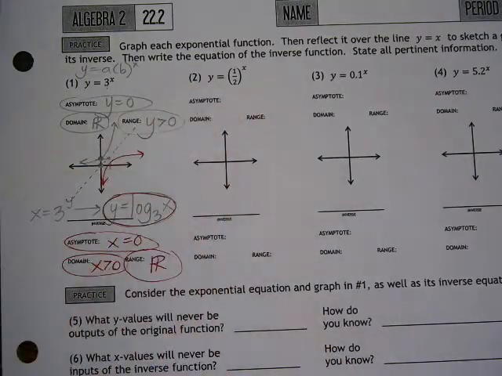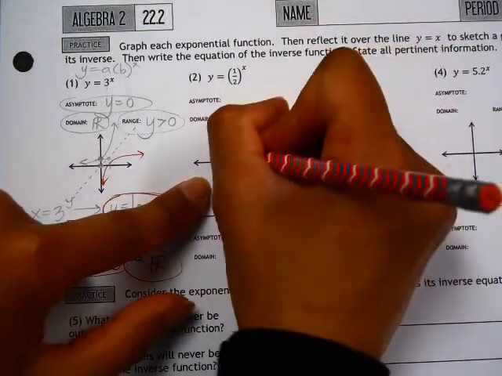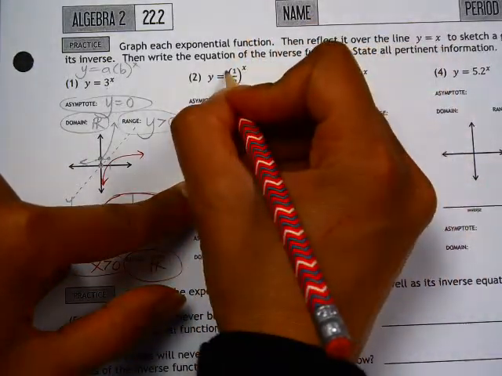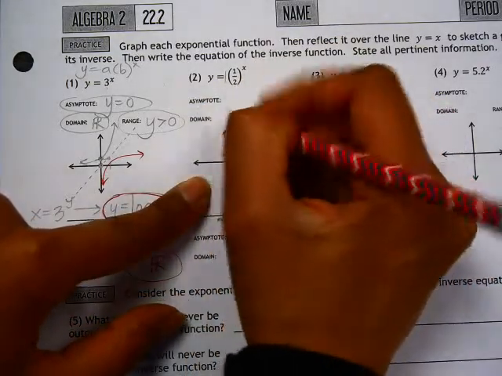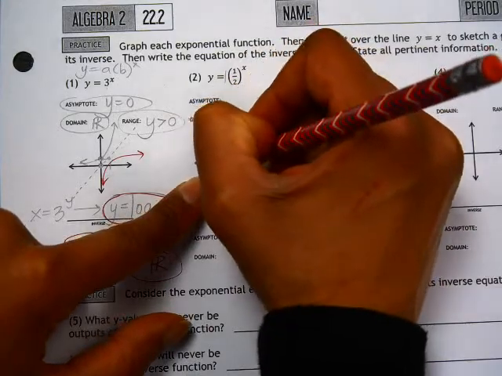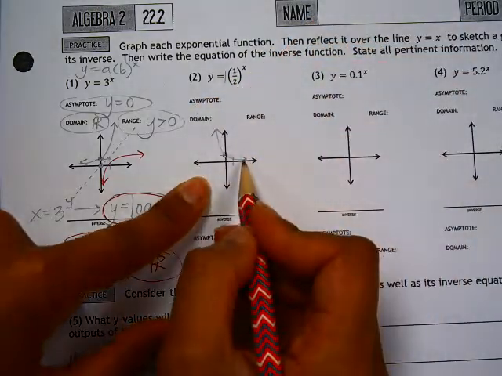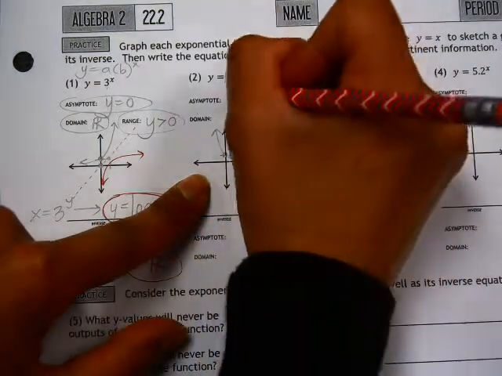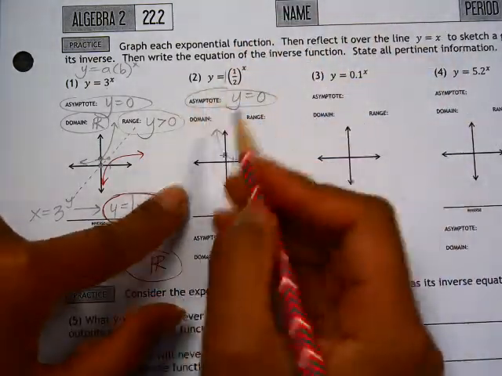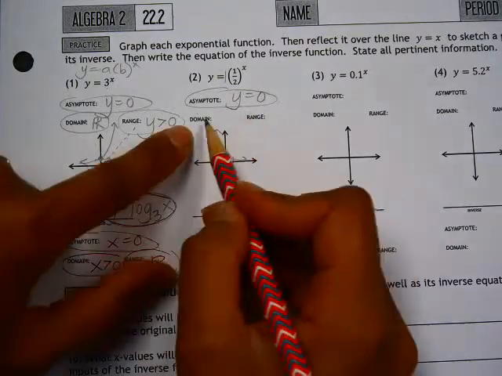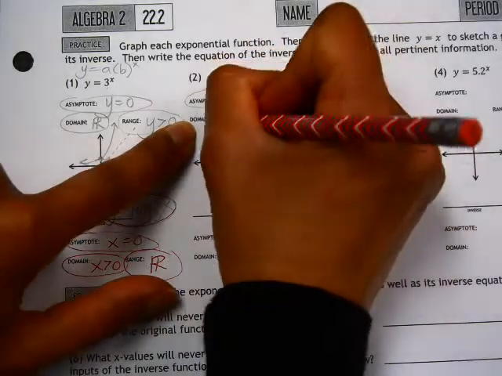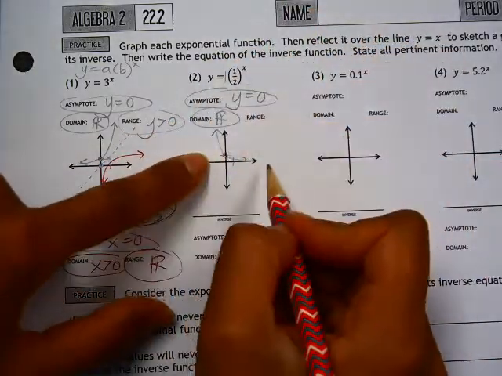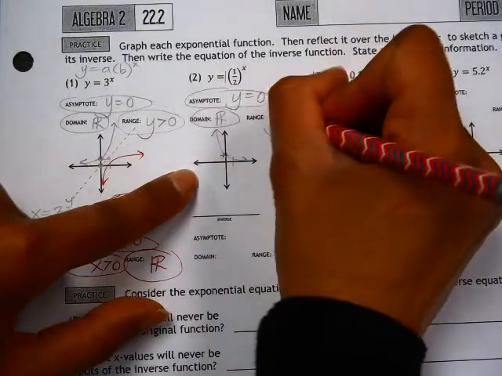Now let's look at another example of an exponential graph. y equals 1/2 to the x. This also has a starting value of 1, so y-intercept of 1, but it's decreasing because b is less than 1. So we're going to draw our graph decreasing. And the asymptote here is still the x-axis, so it's still y equals 0. The domain is all real numbers again because it's covering all values of x. And the range is all numbers greater than 0, so y is greater than 0.